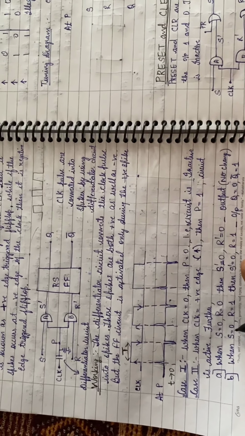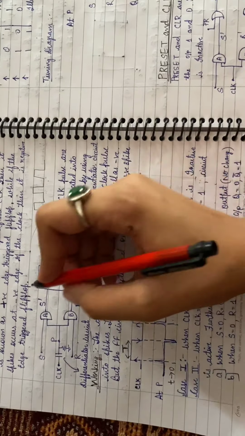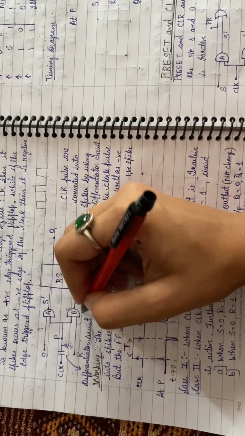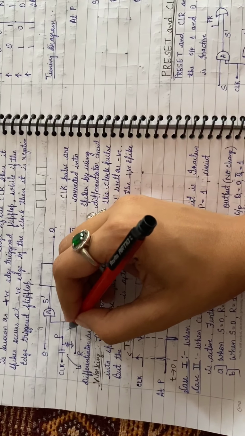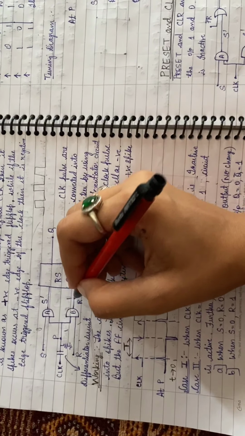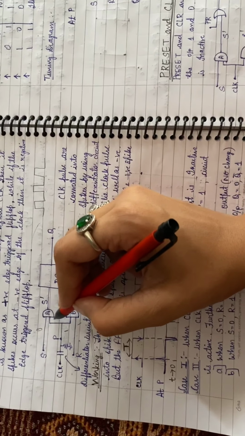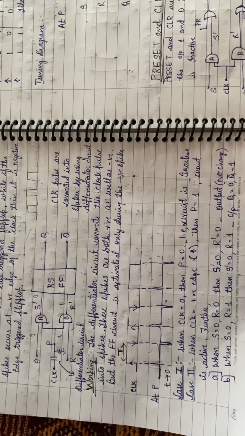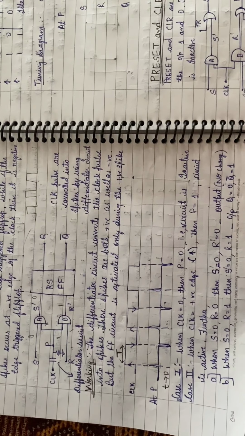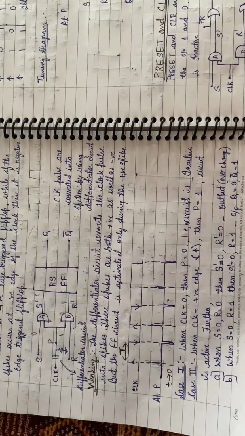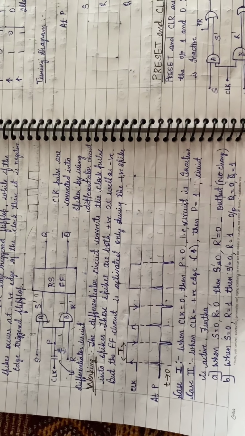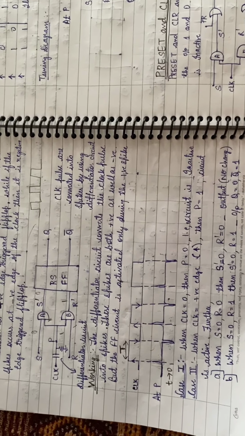The second case is when S is equal to 0 and R is equal to 1. See, S is equal to 0 and R is equal to 1. So R, क्योंकि clock is high, 1 would give output high and 0 and 1 would give output low. ठीक है, so S dash would be 0 and R dash would be 1. Hence Q is equal to 0 and Q bar is 1. जब भी please note, जब भी set is 0 and reset is 1, तब Q is 0 and always Q bar is 1.